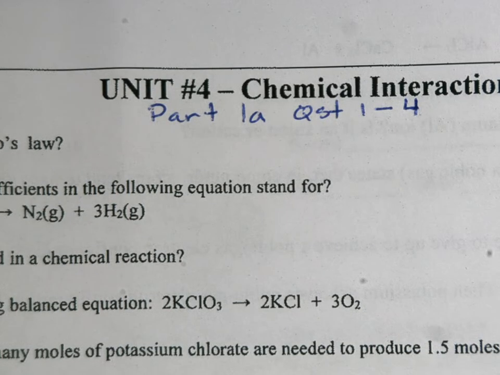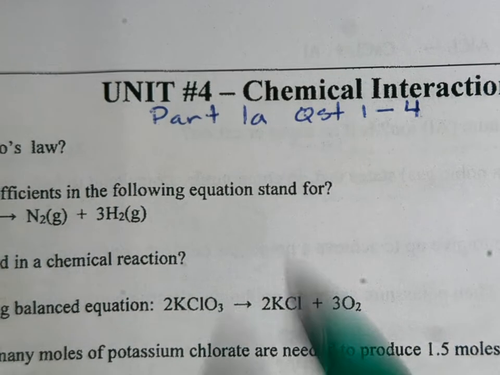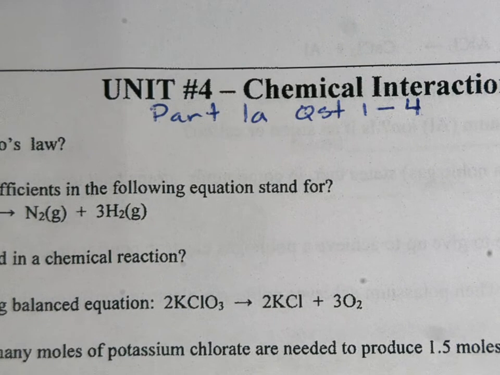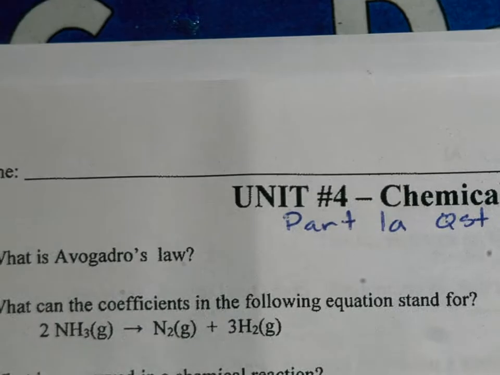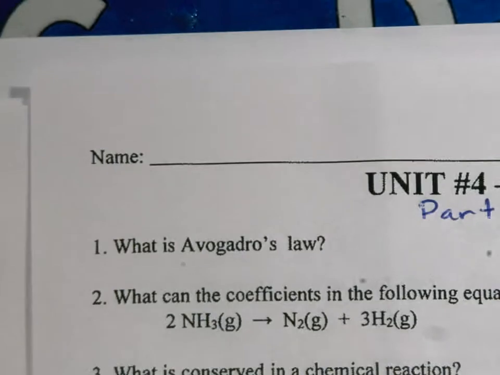Well, hello everybody. We're going to go over the first 4 questions on the chemical reactions review here. So question number 1, what is Avogadro's law?